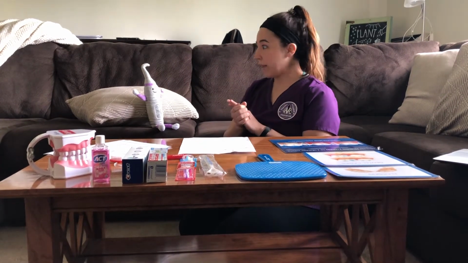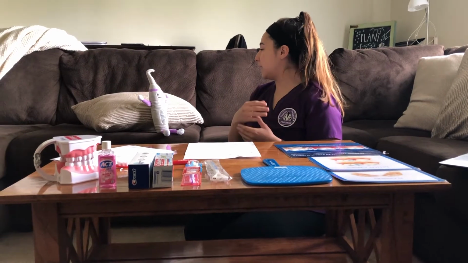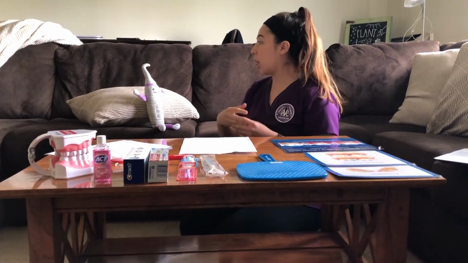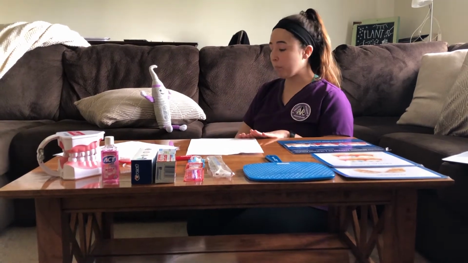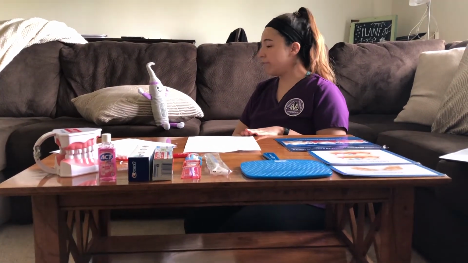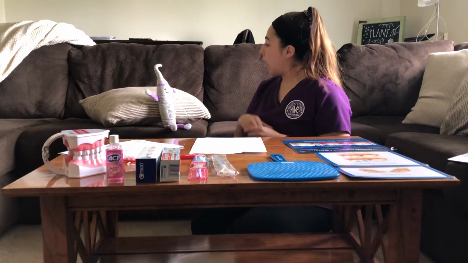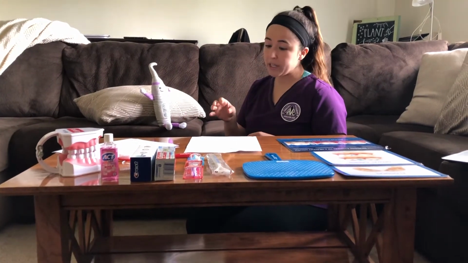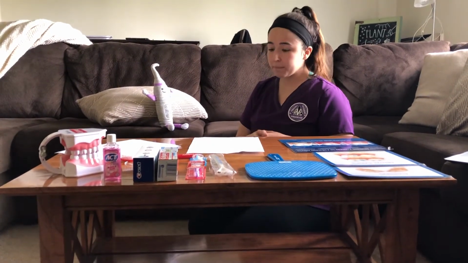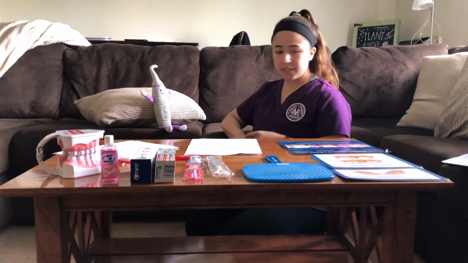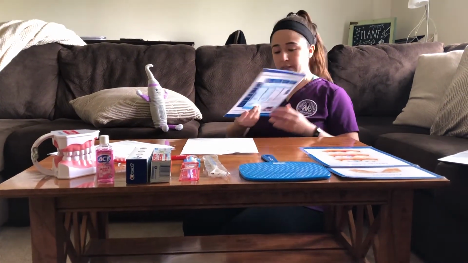So let's talk about plaque. So plaque is that sticky, slimy substance that is made up of germs that can cause tooth decay, cavities. That's why it's so important to brush at least twice a day and floss daily. If too much plaque builds up on or in between your teeth, you can potentially get a gum disease. Now there's two types of gum disease. There is gingivitis and periodontitis.